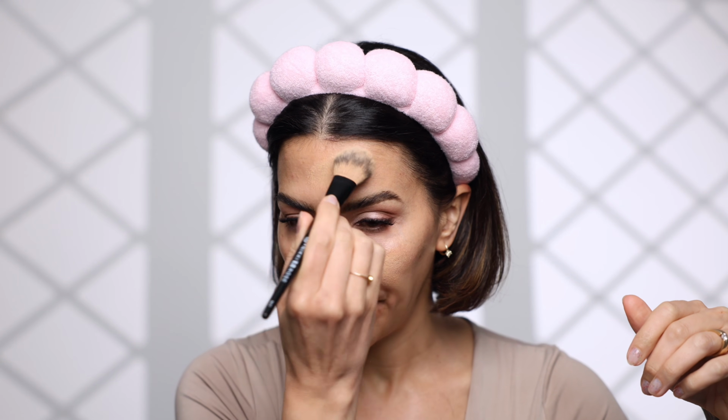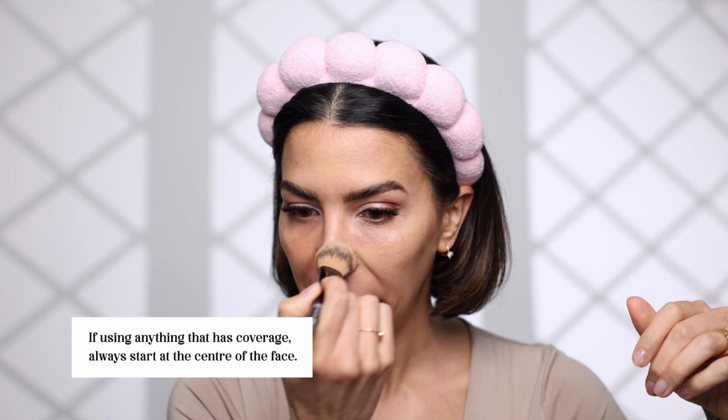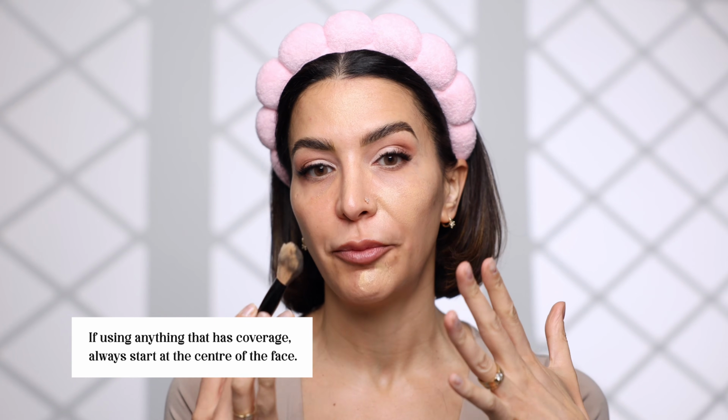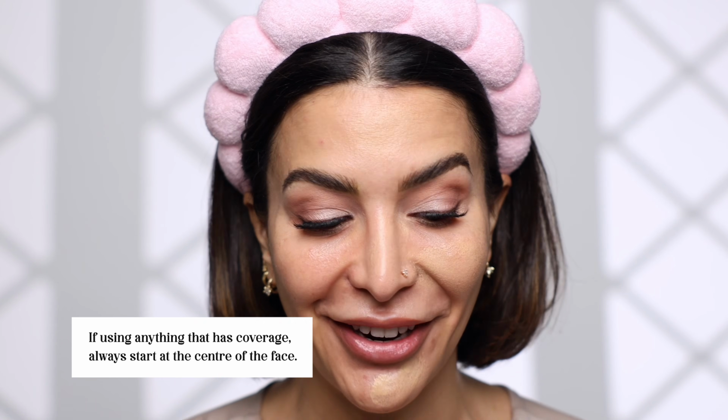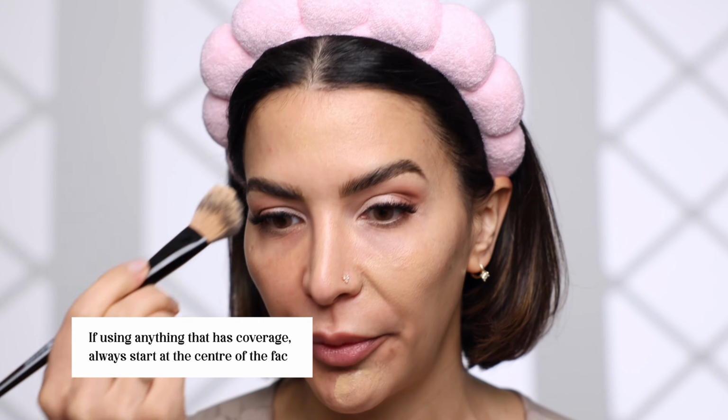But anyways, the cool thing about Nikki's brush is that it looks like the old school brush, so it gets in all the nooks and crannies, but it has fluffy hair. Now, when you're using anything that has more coverage, this is still light coverage, but it still has more coverage than the CC cream. You always wanna start by applying it to the center of the face where we need more coverage, right? It's always the center of the face that needs the coverage. So you wanna apply the most amount of product there.